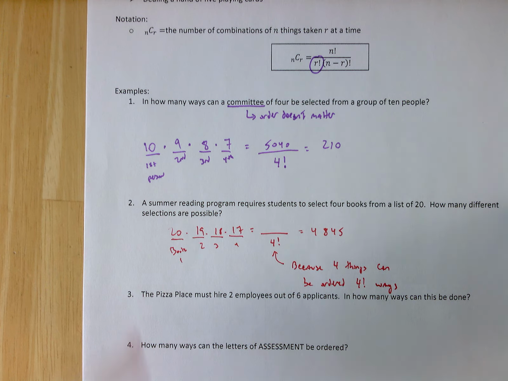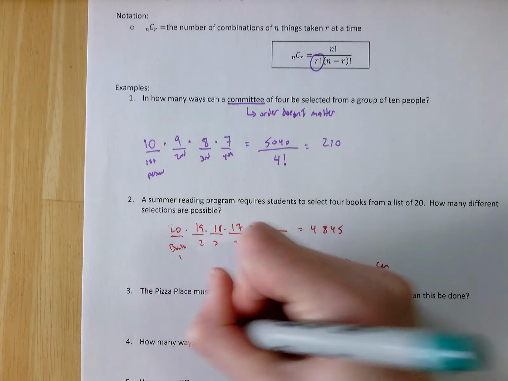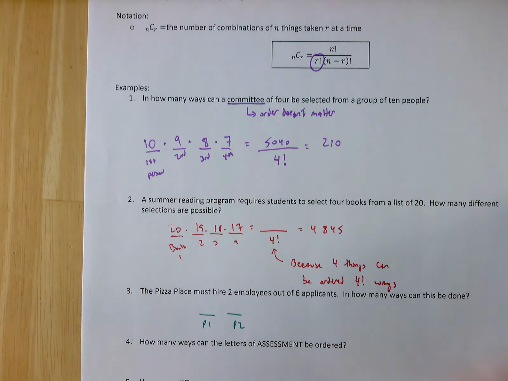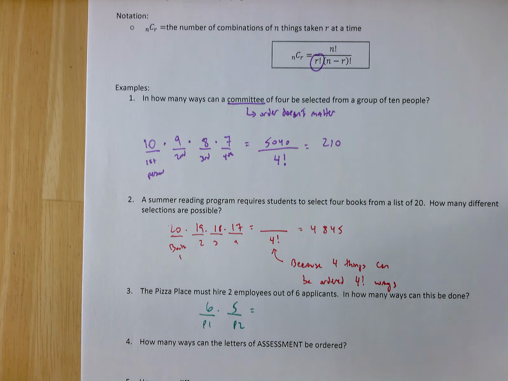Okay, next one. Pizza Place, you're hiring 2 employees out of 6 applicants. How many ways can you do that? You're choosing 2 people, right? So person 1, person 2. You have 6 choices and then 5 choices, right?